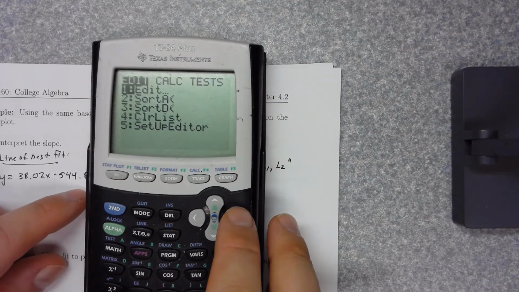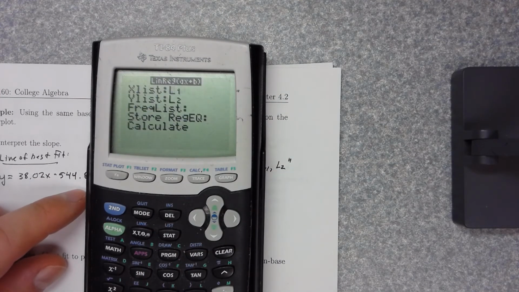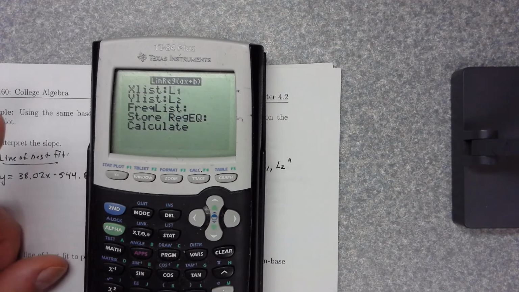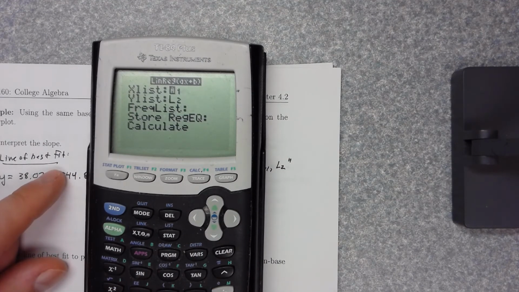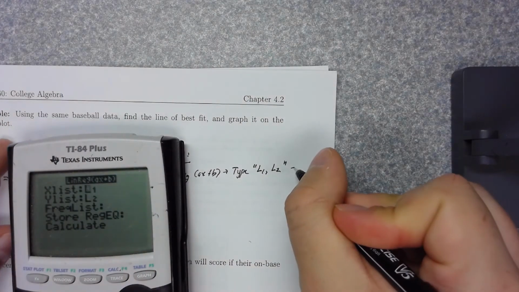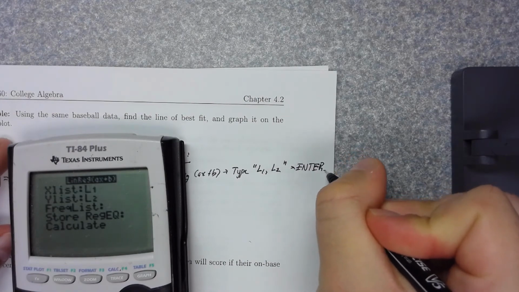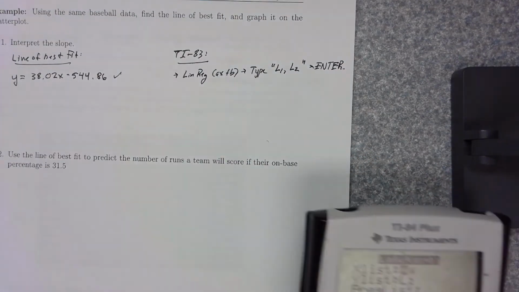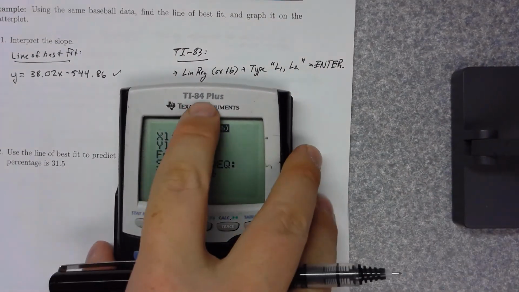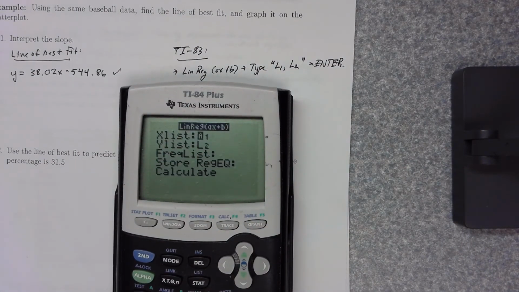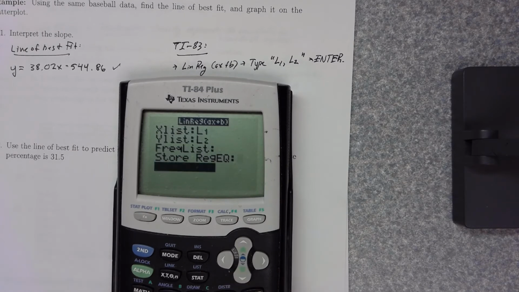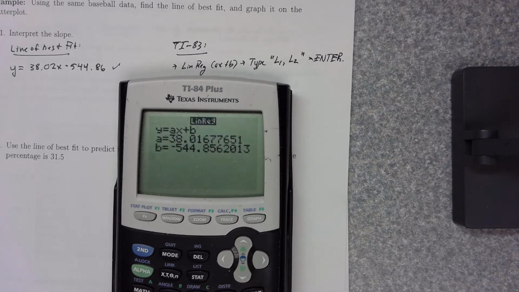So you go to Stat, go down to LinReg, and then hit second 1, comma, second 2 to get L1, comma, L2. Then when you hit Enter, you should get the same values I just had. The TI-83 is more outdated than this, so it requires a little more finesse. But anyway, there's my linear regression model.